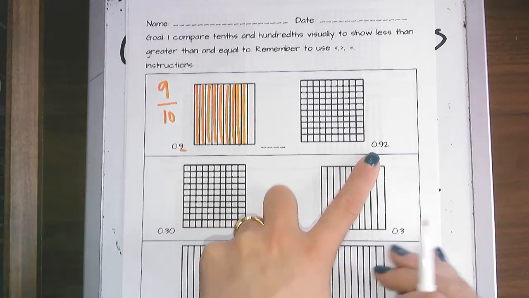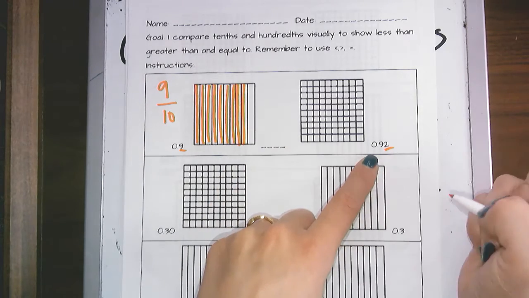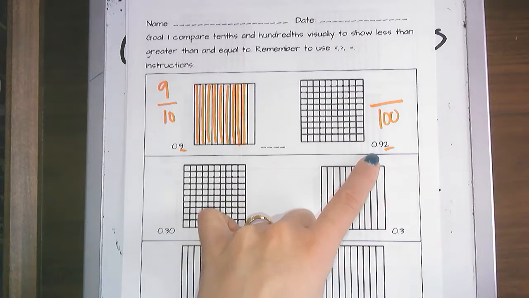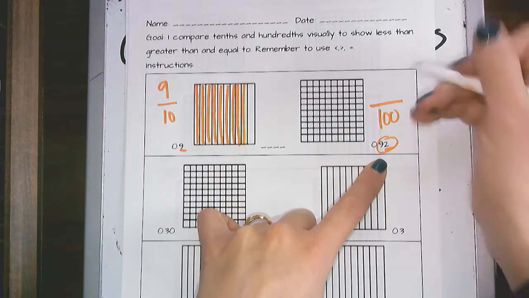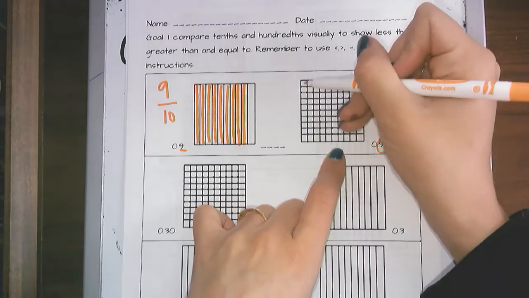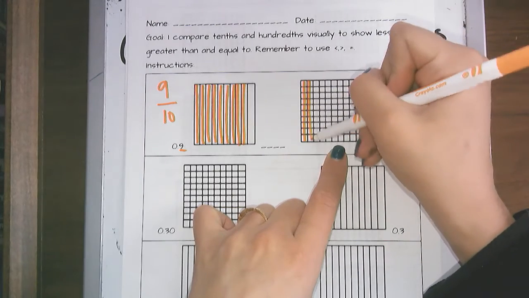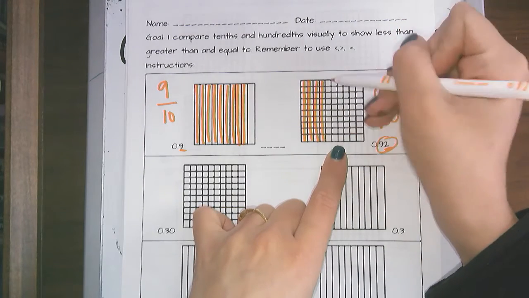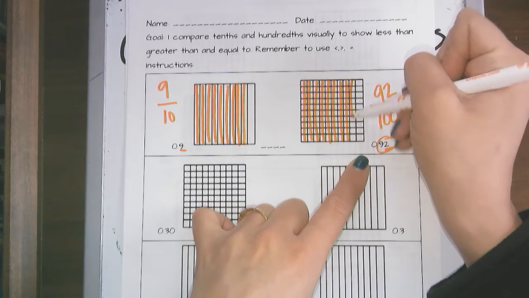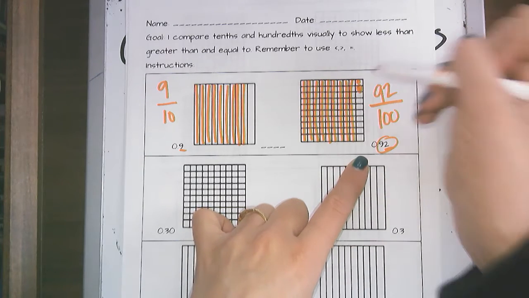And then over here, I have 92 hundredths. This ends in the hundredths place. So I know the bottom of my fraction is hundredths. And I have 92 out of 100. So I know I'm going to shade in 92 of these squares. And again, I can do my 10, 20, 30, 40, 50, 60, 70, 80, 90, 91, 92.